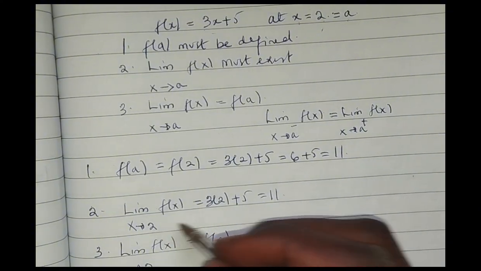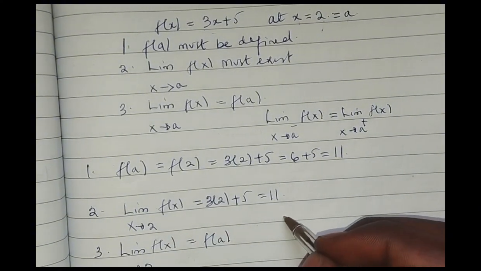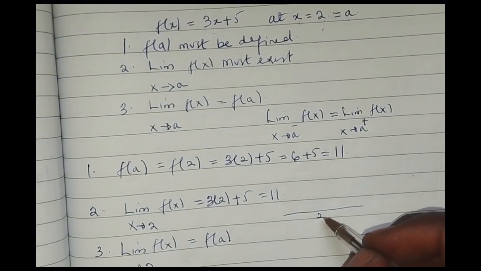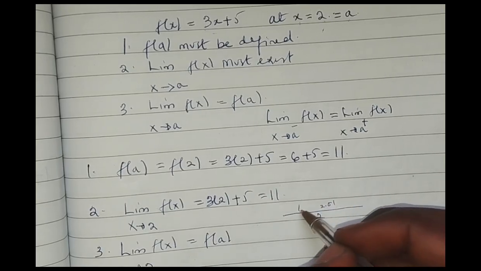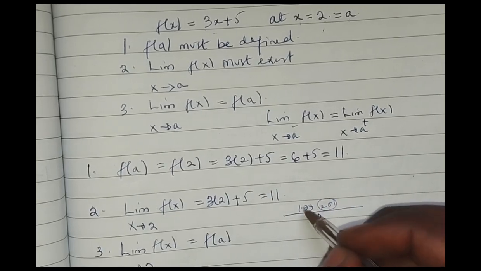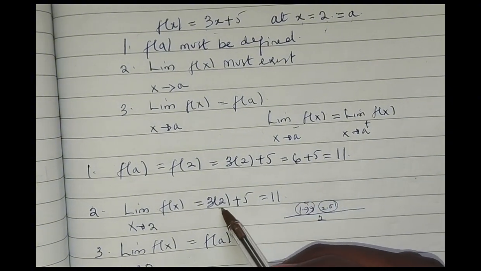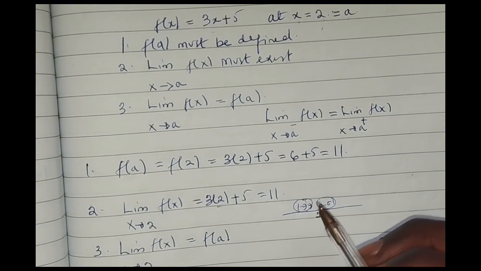Now if you pick x as 2, and this is our number line here, this is 2 here. To the right of 2 you have 2.001, to the left you have 1.999. If you put any of these two values into x here, you still get 11.